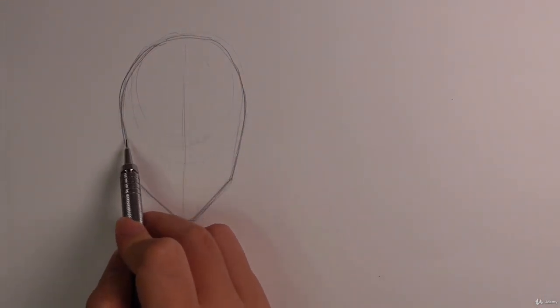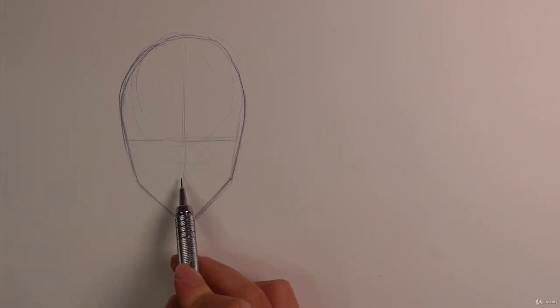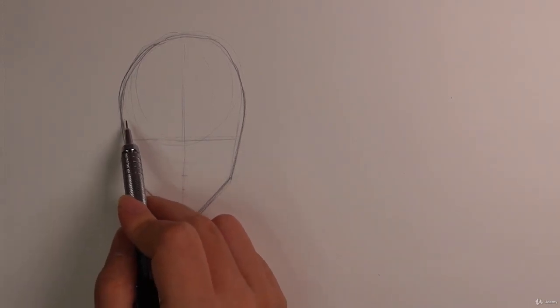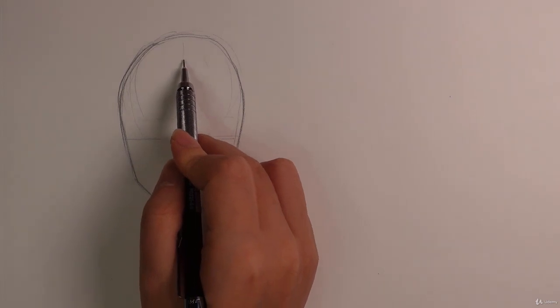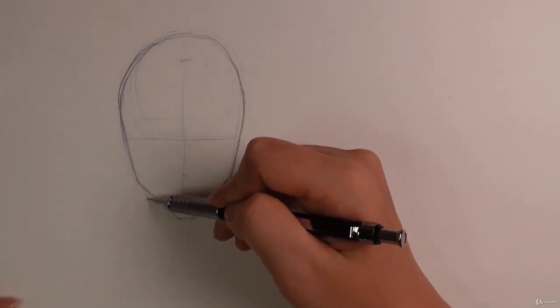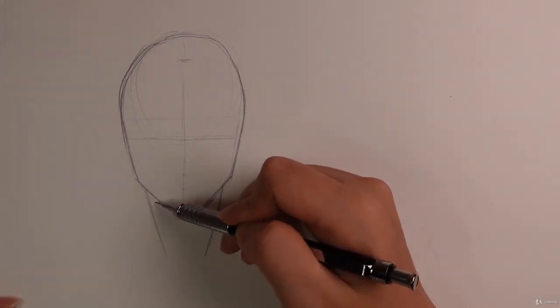And once again, I'm going to be putting in my proportion lines. So eyes, halfway, nose, halfway, mouth. And this will change depending on the situation here. Eyebrows, and then hairline, which I will put a little bit above here. And of course, we're going to add in the neck, which is going to be rather broad because it's a guy.